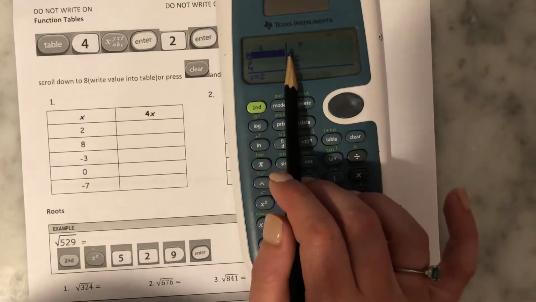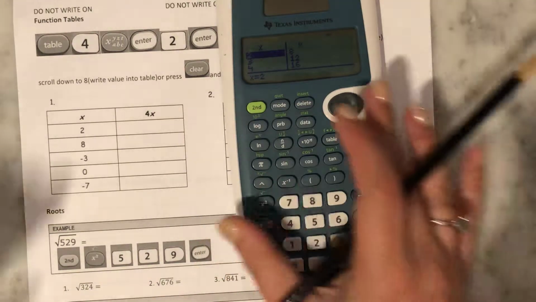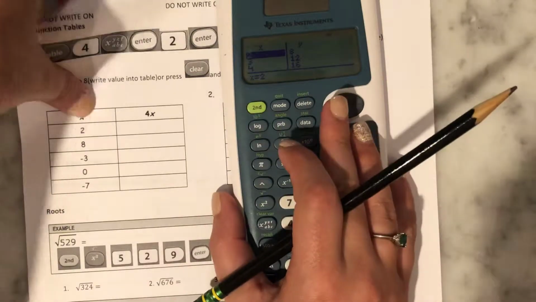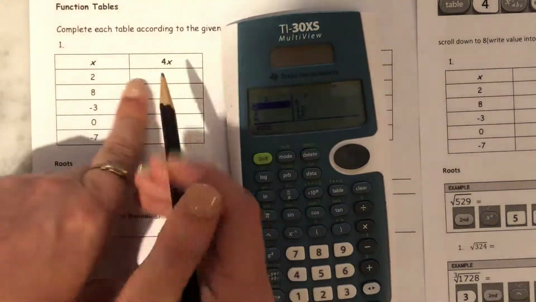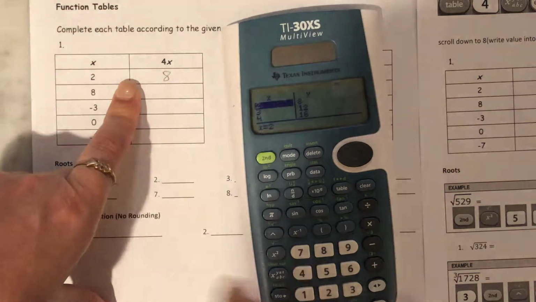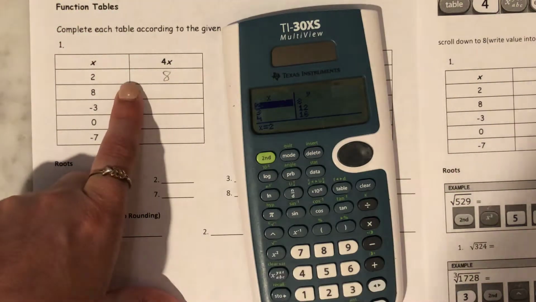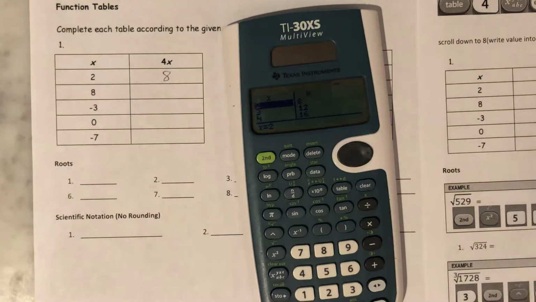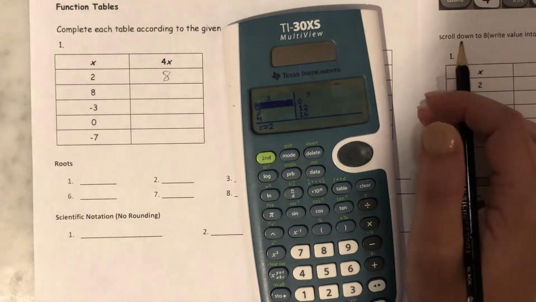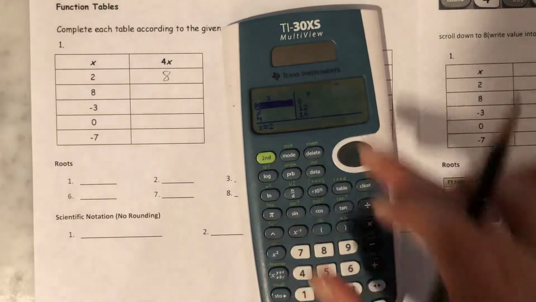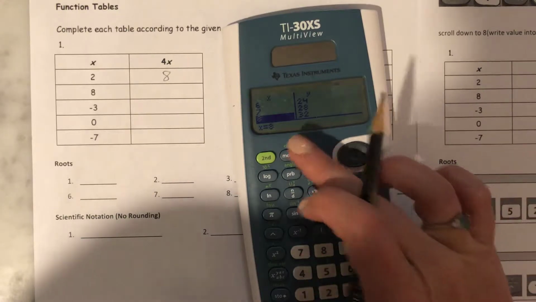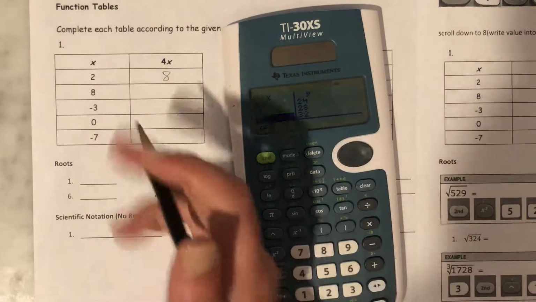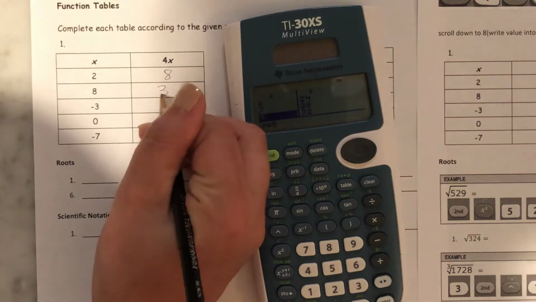When x is 2, y is going to be 8. And remember, I don't want to put that in my packet. I want to put it in my table. Okay, but I got to complete the rest of my table. And so it says write value into the table. So I just did that. And then it says scroll down to 8. So here I'm at 2. So I'm going to just scroll down till I find 8. And there it is. And so when x is 8, y is going to be 32. So I'm just plugging in 32.